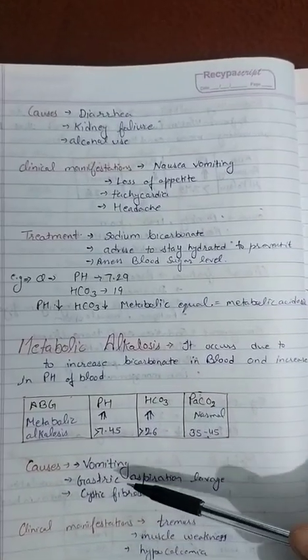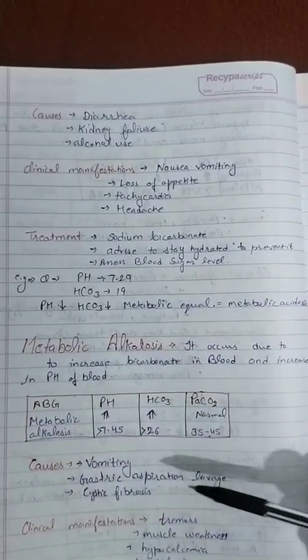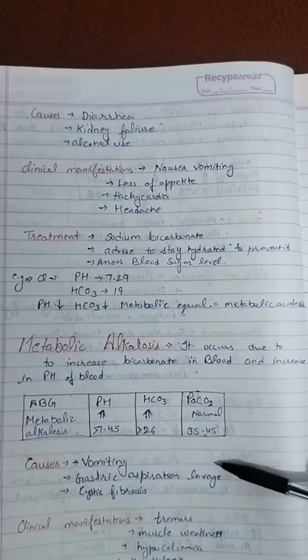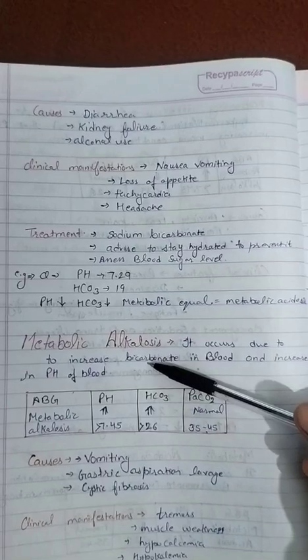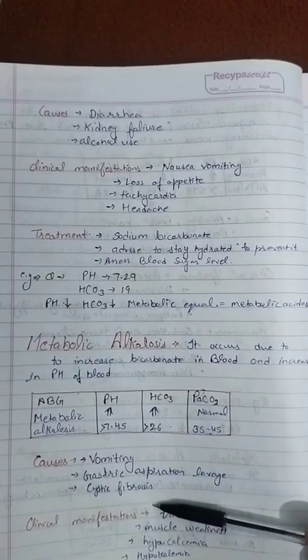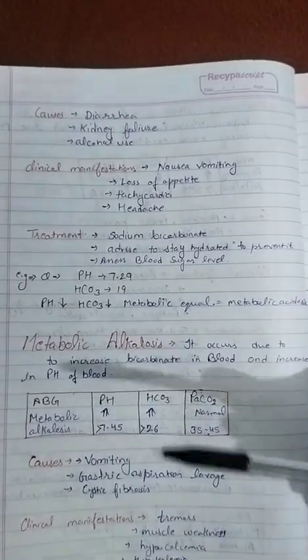Other causes are gastric aspiration, means lavage. If we are removing the gastric contents of a patient, at that time also there is a risk of metabolic alkalosis. And cystic fibrosis is also a condition that causes metabolic alkalosis.